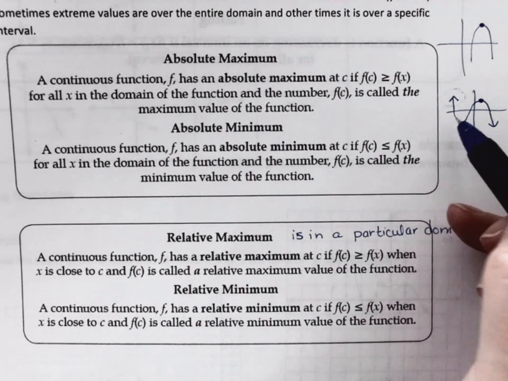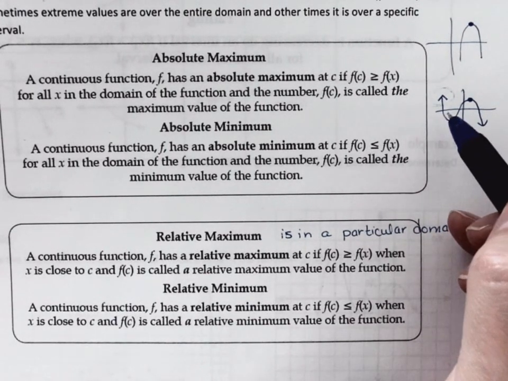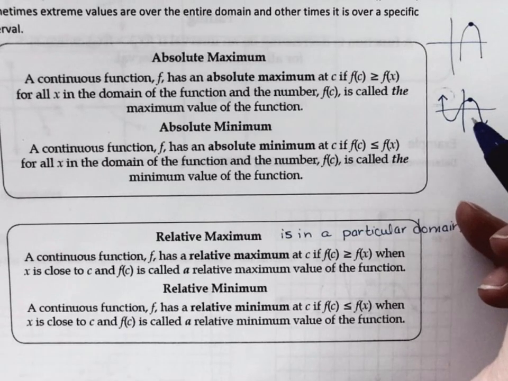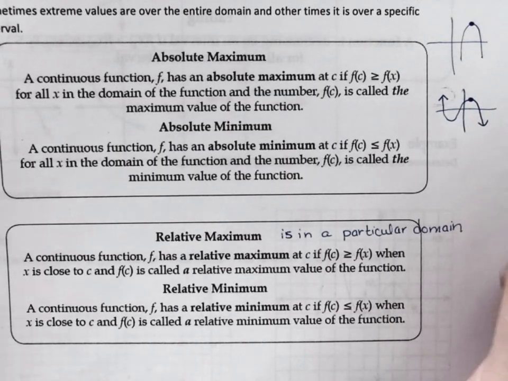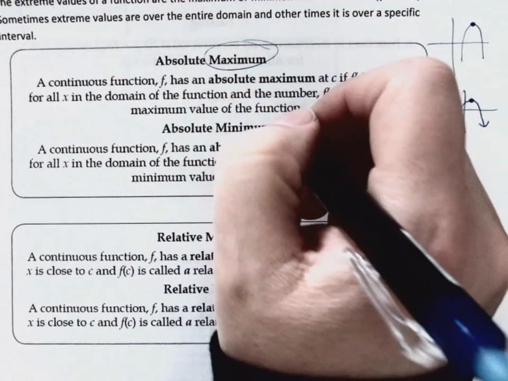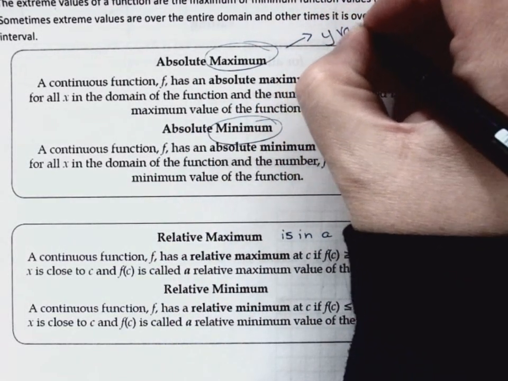Like, if we did the domain of this cubic function, it would be negative infinity to positive infinity. But if I said, what's the relative max on the domain 0 to 5, you'd have to find the highest y value. So when we're talking about maximums or minimums, we're talking about y values.